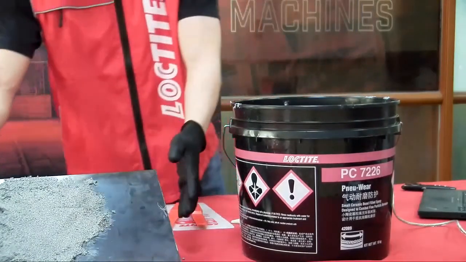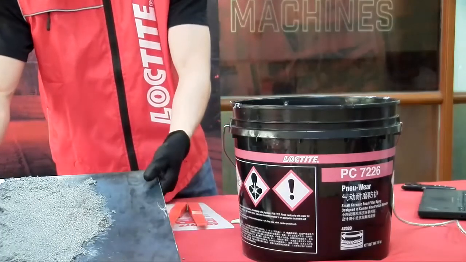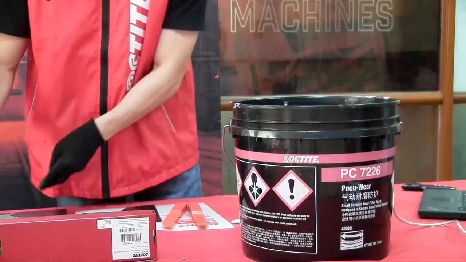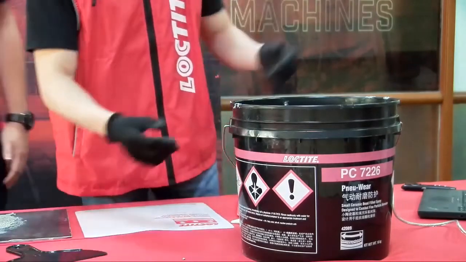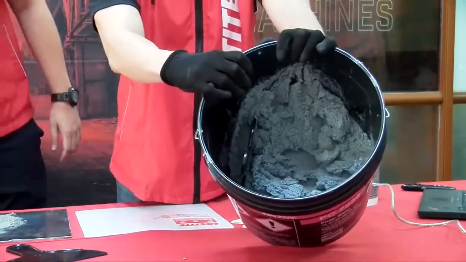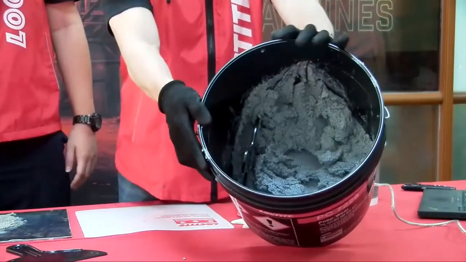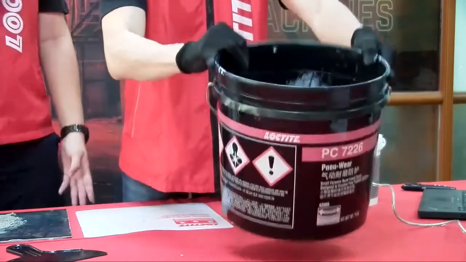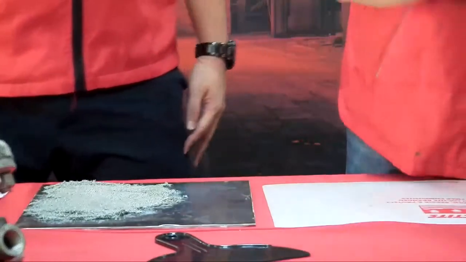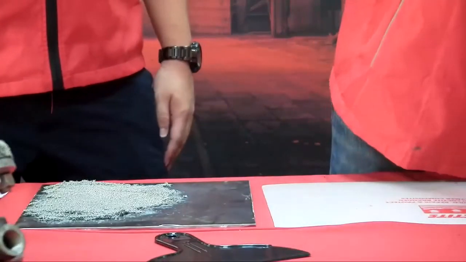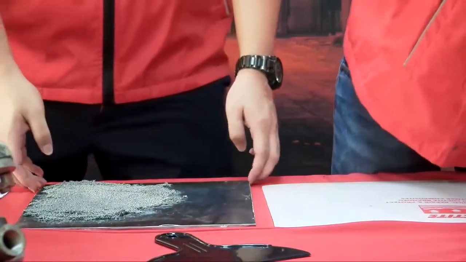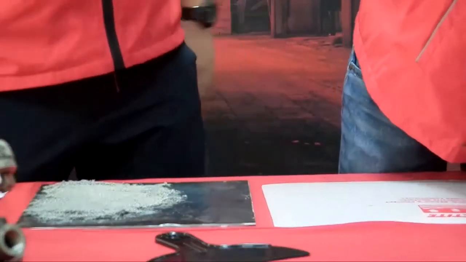All right, so this is the plate that we're actually going to coat. Let me remove this first. Okay, like what Eng showed just now, this is the resin part of this 7226. The mixing ratio for this product is 4 parts of resin to 1 part of hardener. Whenever we use it, we need to do some simple mixing first, so that we make sure everything is mixed evenly in the resin part.